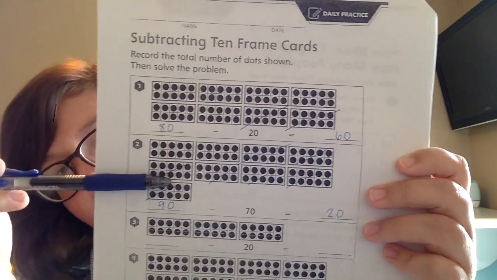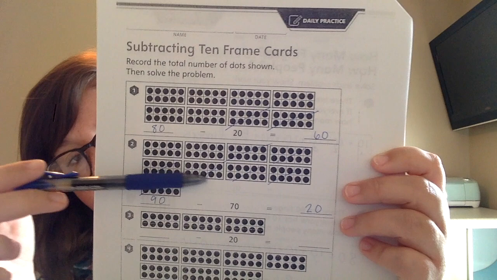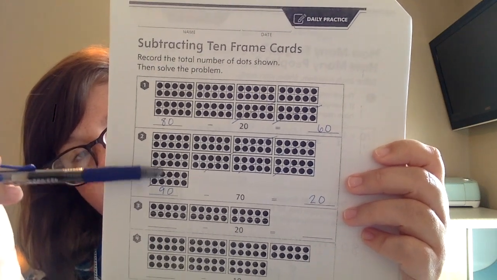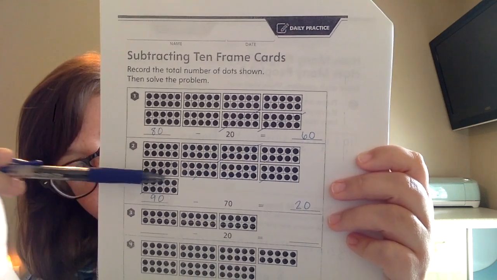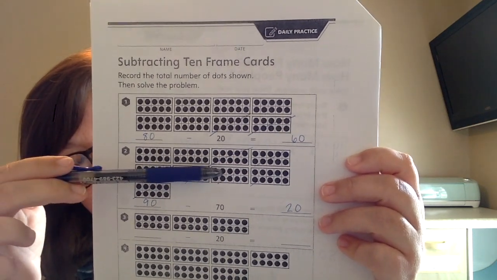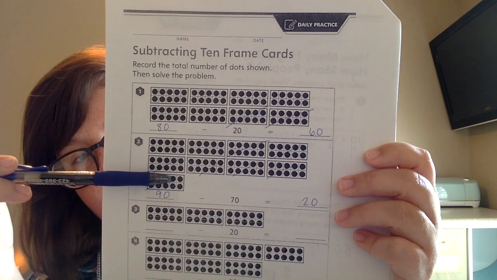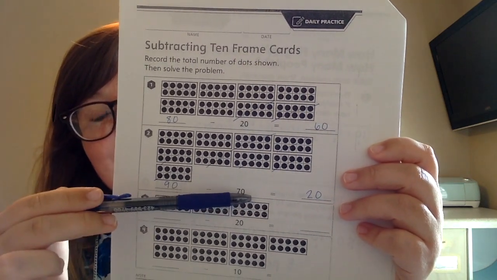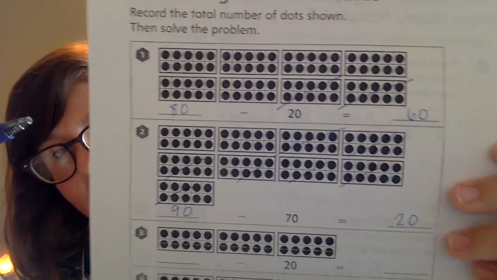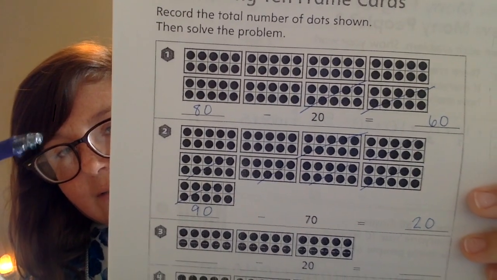Same thing down here on the next one. I counted all of them together by 10. So I had 10, 20, 30, 40, 50, 60, 70, 80, 90. So I started with 90, and this time I'm taking away 70. So this time I had to cross out 7. Can you see how I crossed out 7 there?